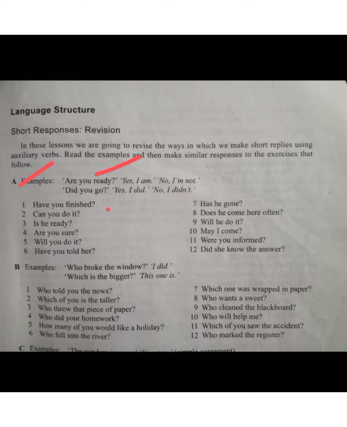First one, the question is, have you finished? Yes, I have. No, I haven't. Can you do it? Yes, I can. No, I can't. Okay, both negative and positive responses we can give. Is he ready? No, he isn't. Yes, he is. Like this, we have to do. Okay, children. Now, children, let us move on to exercise B.